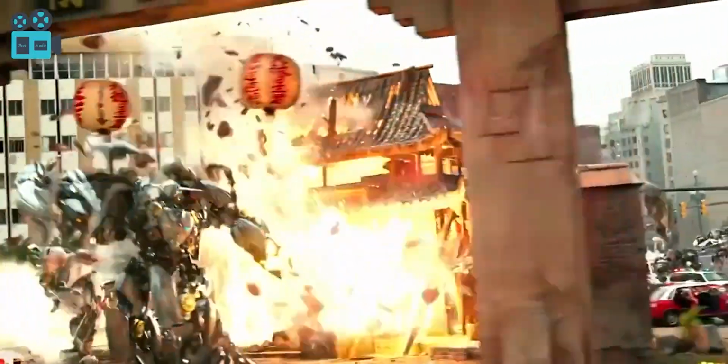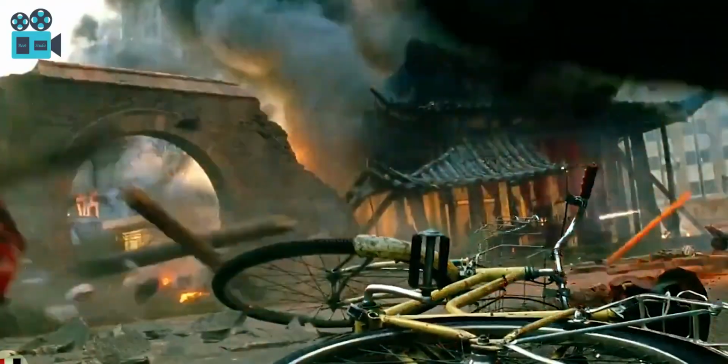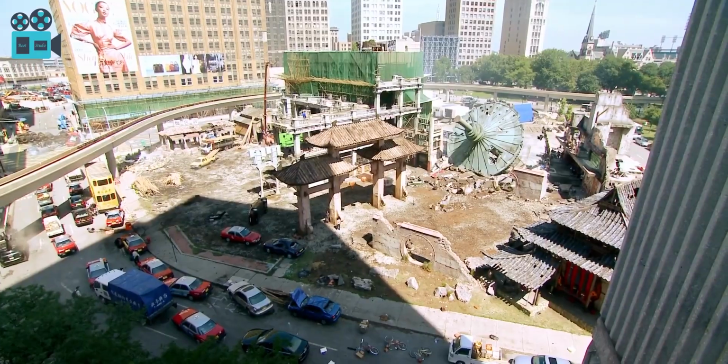Later, the VFX team layered in the Autobots and Decepticons, integrating their massive battles seamlessly with the live-action collapse. This combination of practical destruction and CGI characters gave the scene a grounded, visceral quality, making the crumbling gateway feel all too real as it shattered on screen.